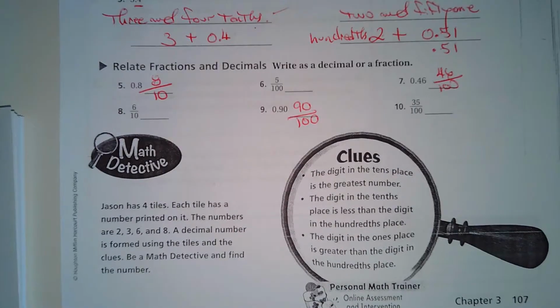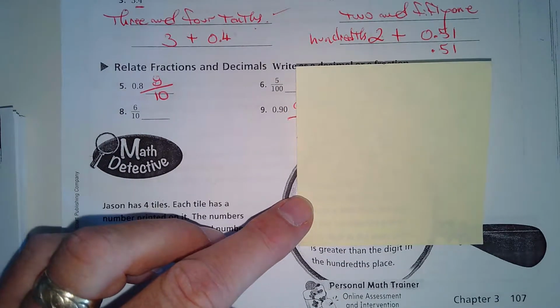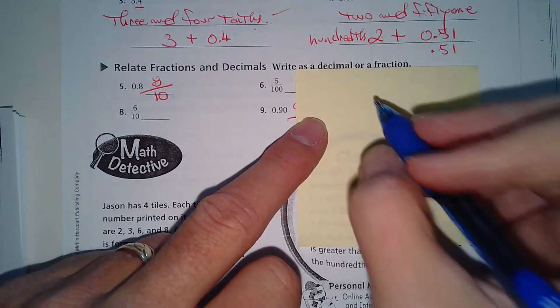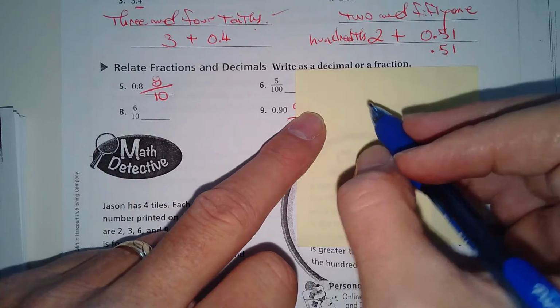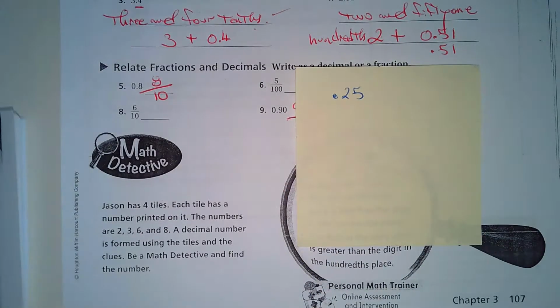Let's do another one like that. I see some smoke coming out of some ears here. Let's see here. How about a 0.25? Okay. I want to turn that into a fraction.